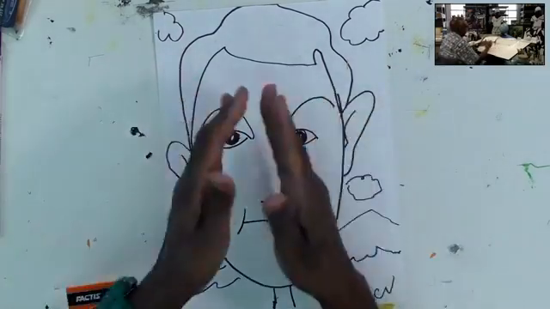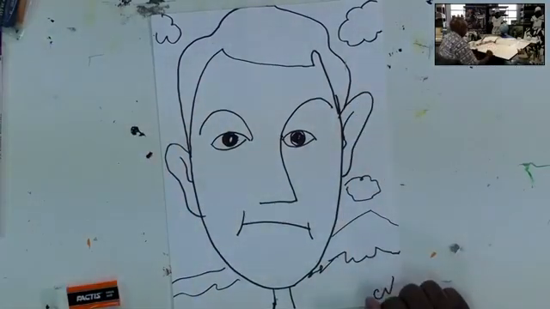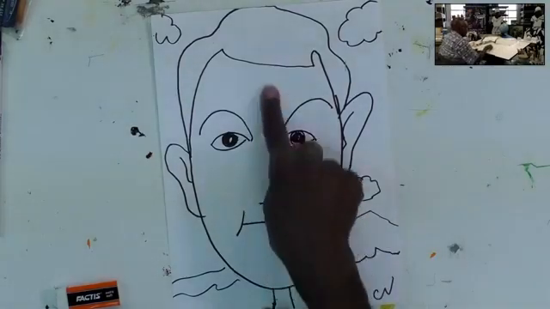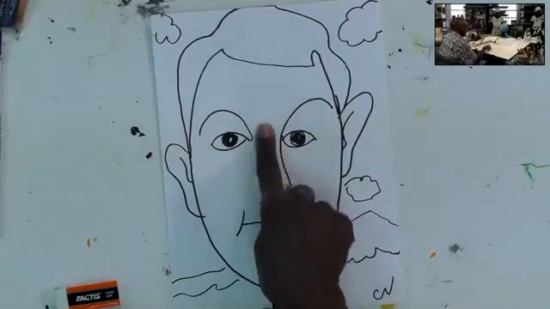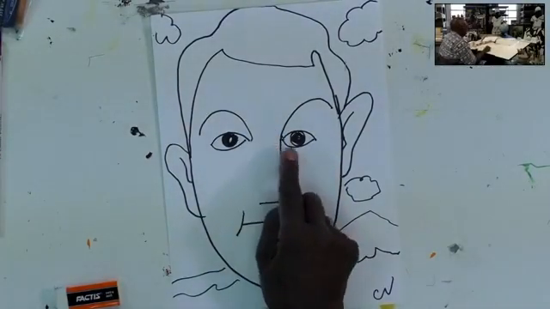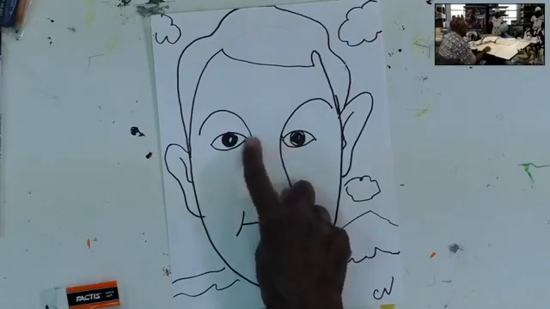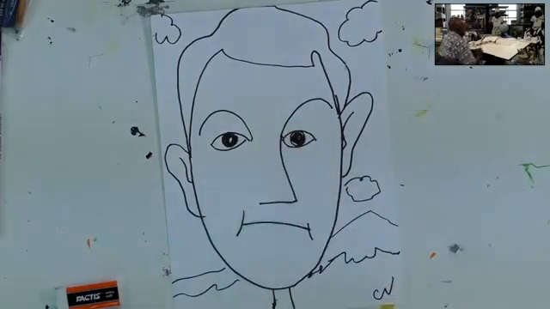So the face is sort of balanced. There's space between the eyes. Matter of fact, the distance between the eyes is another eye. We're going to get into that later.